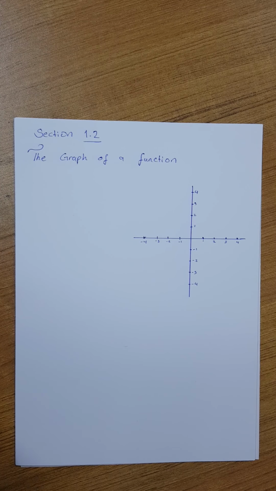Today's lecture is about the graphs of functions. It's section 2 of chapter 1. What are graphs of functions? How do we sketch the graph of a function? We will become familiar with those notions that will be used while sketching the graph of a given simple function.